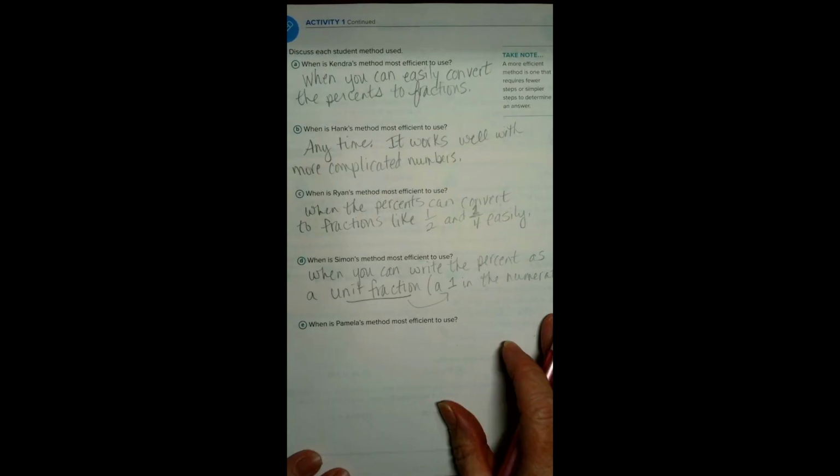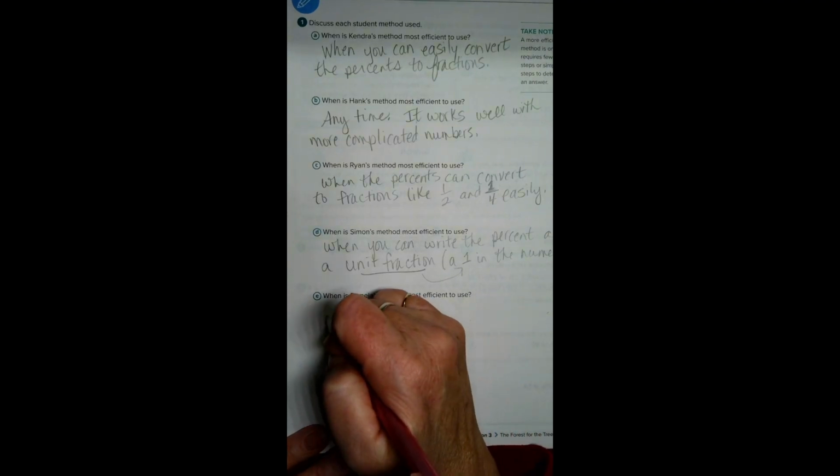When is Pamela's method most efficient? So Pamela used the benchmarks. So obviously the percent that we're working with has to be pretty easily attainable with the benchmarks. So that's how we're going to answer that.